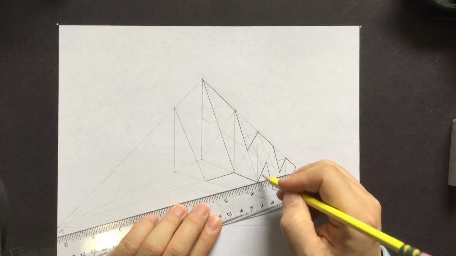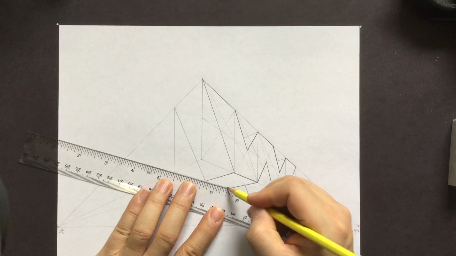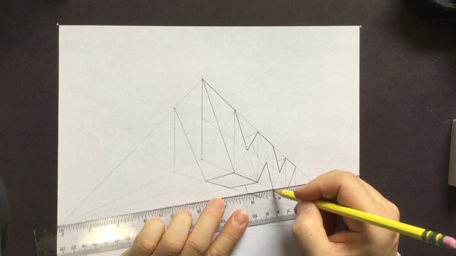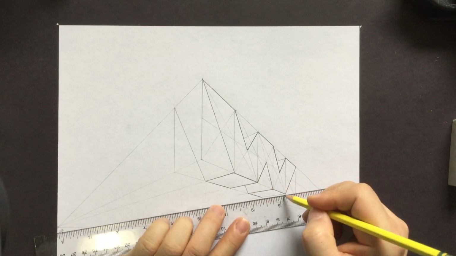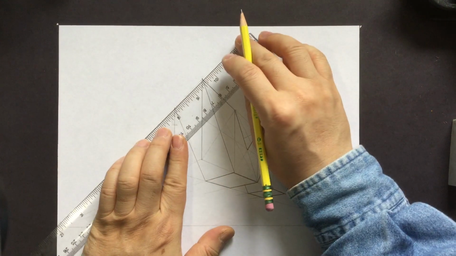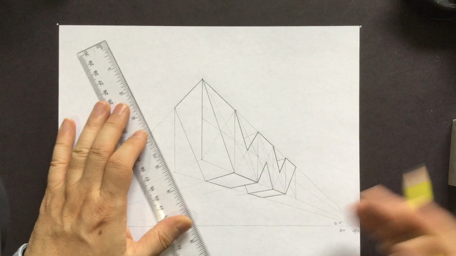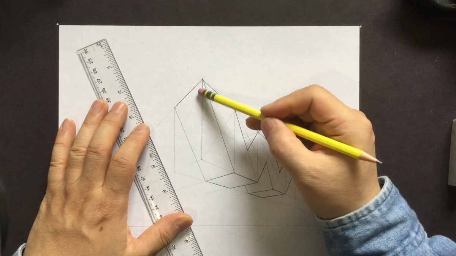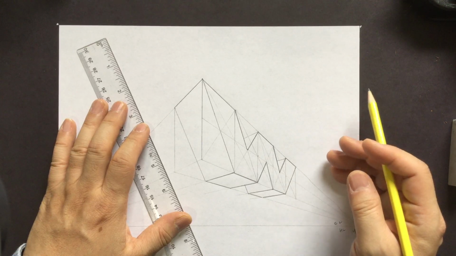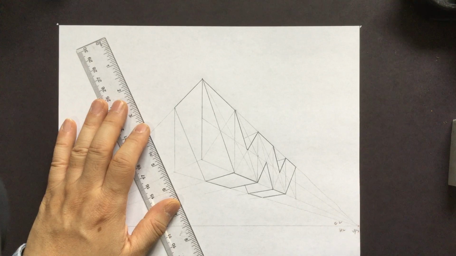I'm just going to make it darker at the bottom part. Right, then it's all done. I'm going to erase all these lines in the next video, and we'll go for the shading. Okay, all right, see you next video.